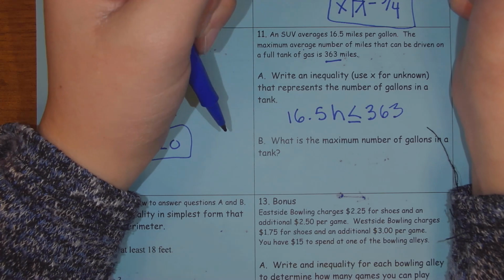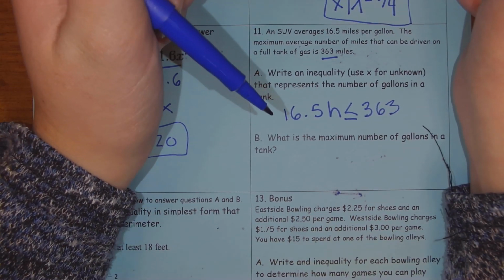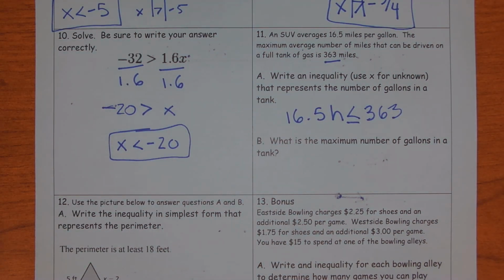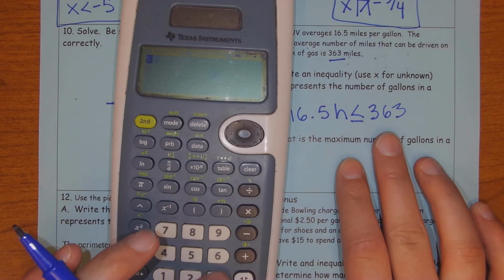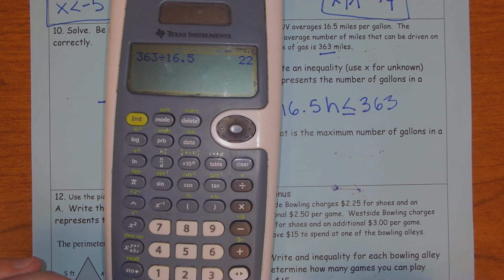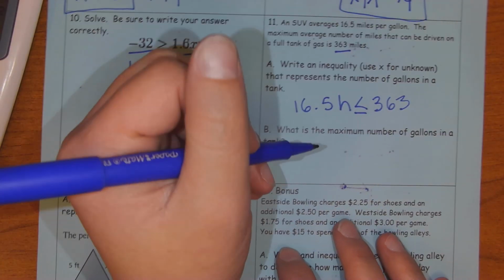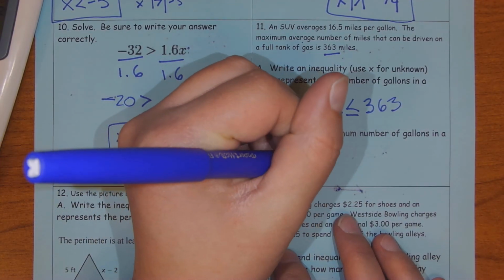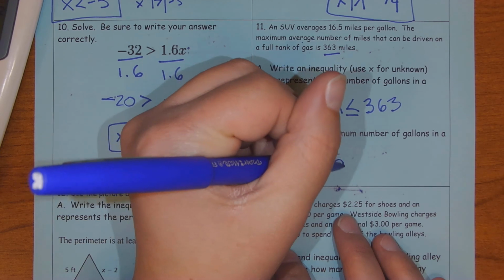And then this one just wants to know, so how far can you drive? So then you would take 363 and divide it by 16.5. You could drive up to 22 miles. Or gallons.